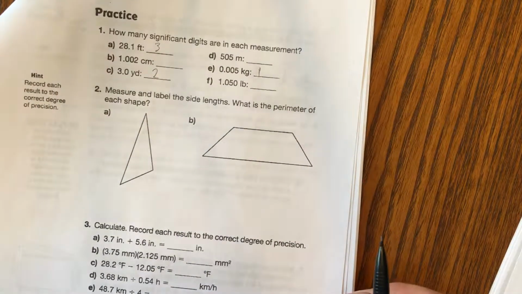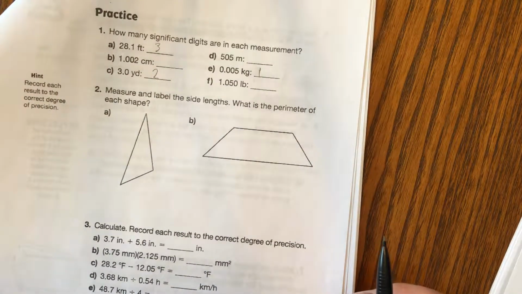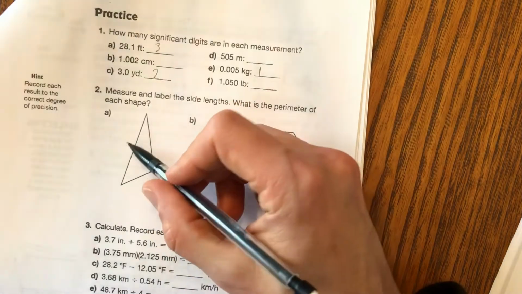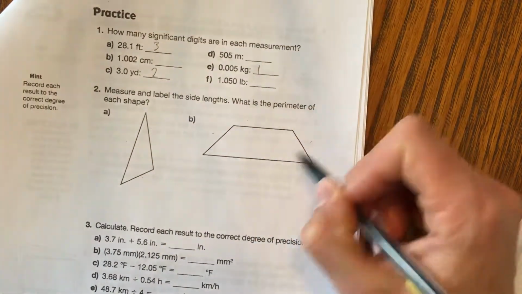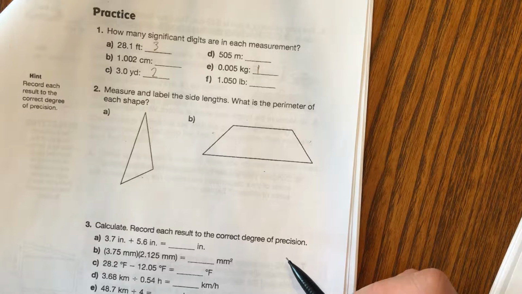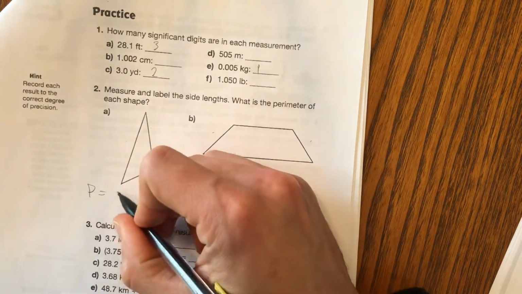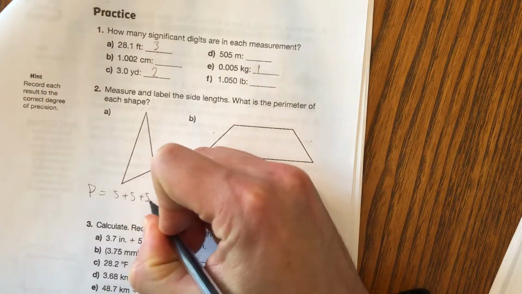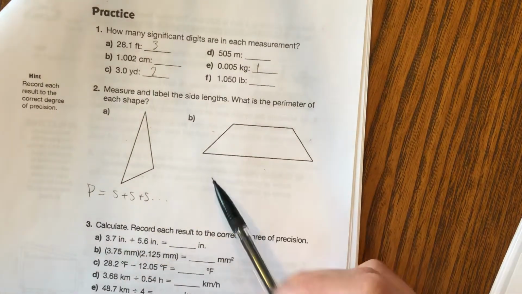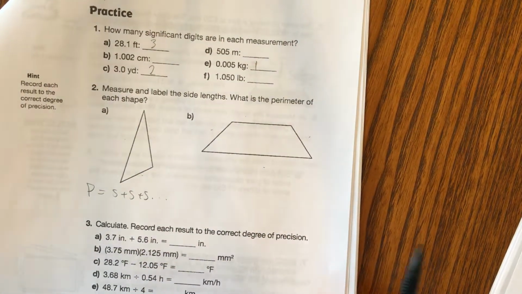Measure and label the side lengths. What is the perimeter of each shape? So measure these with a ruler and calculate the perimeter. The perimeter is equal to side plus side plus side dot dot dot, however many sides you have. And then just give me the answer.